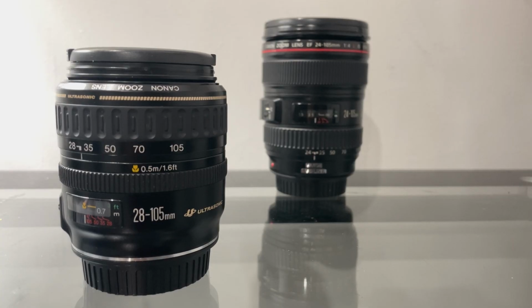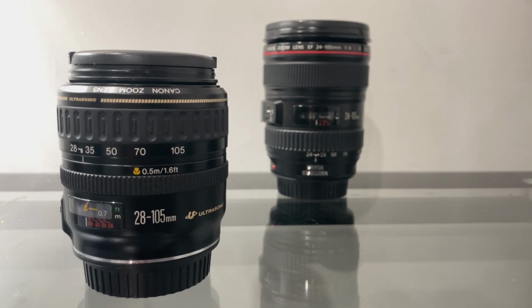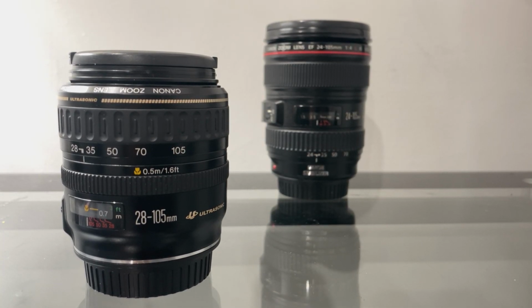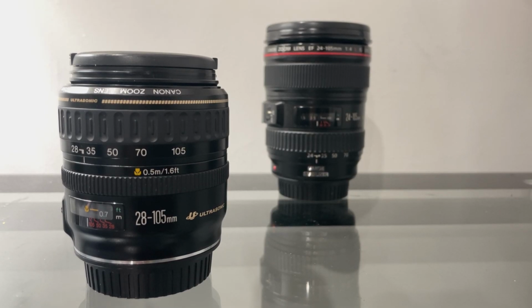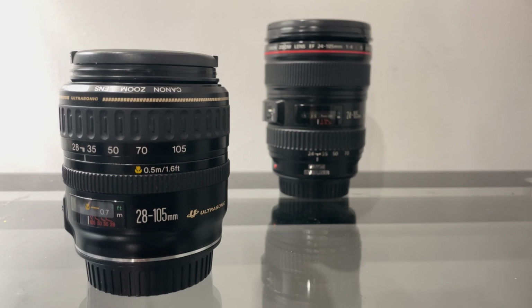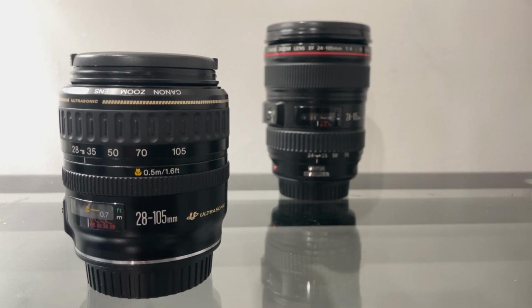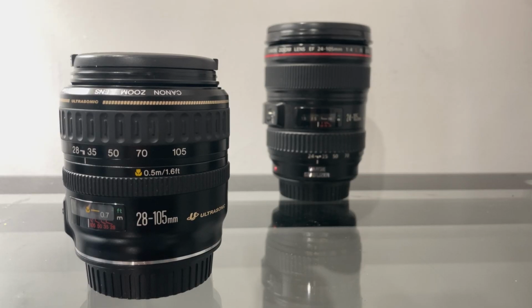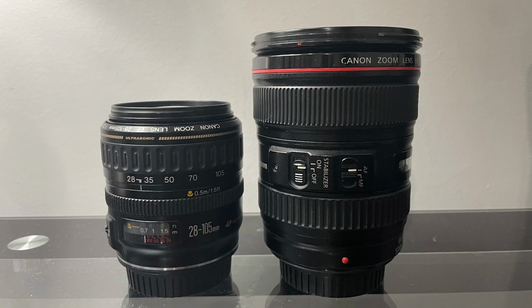Anyways, the reason I call this a mini L lens is that it is basically the same as the L lens in the background, as you can see. Well, there's obviously some trade-offs, and I'll get to explaining that. But honestly, this is possibly a secondary to this L lens. Straight off the bat, looking at them side by side, obviously, the 28-105 is smaller and lighter. Anyways, on to the specs.